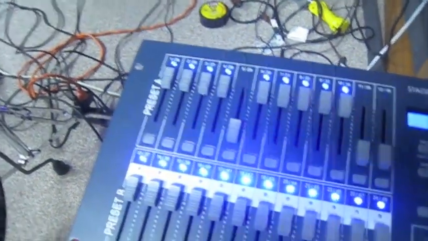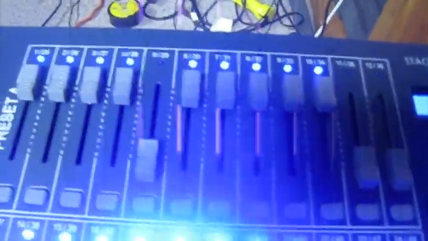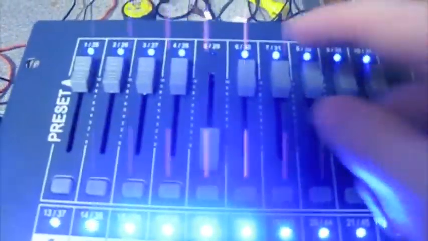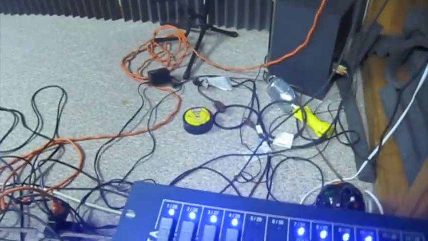So now I have 4 of my 5 lights lit. Let's say step number 3, I want to turn off the other light. So the other light is now off. I'm going to hit record.